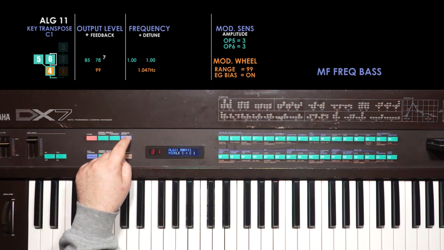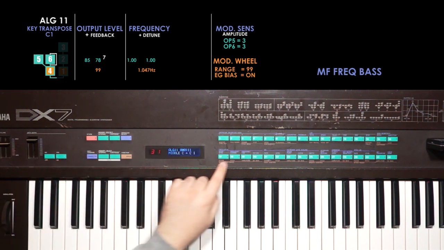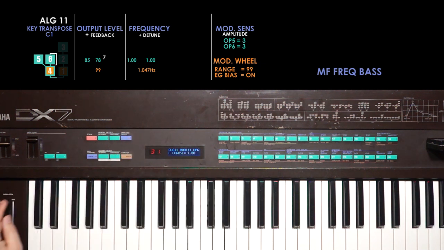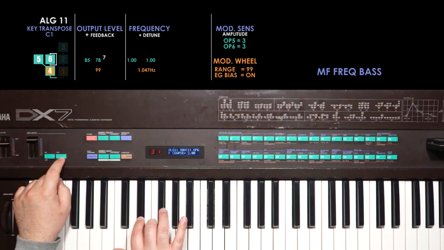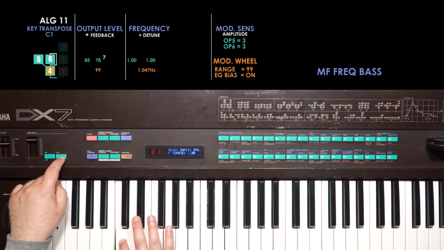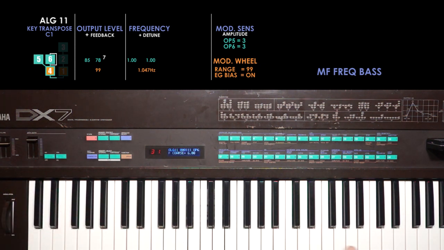Now what I did in the intro is I selected the modulator with the feedback, and I went to its coarse frequency and I just shifted it up and down so we get different timbres. So you can get some really aggressive tones that still have kind of a pleasing quality, if you want to call it that, but you can also control it with the modulation wheel as well, just to sort of temper it a bit.